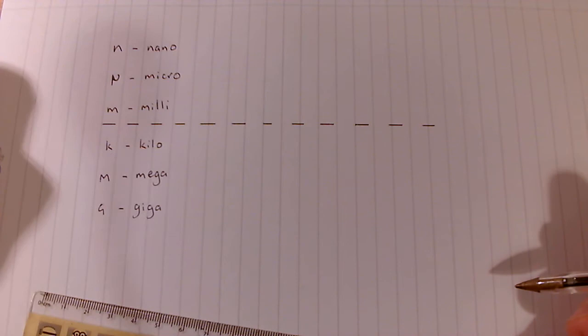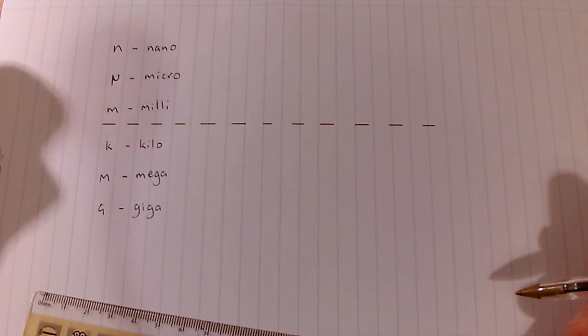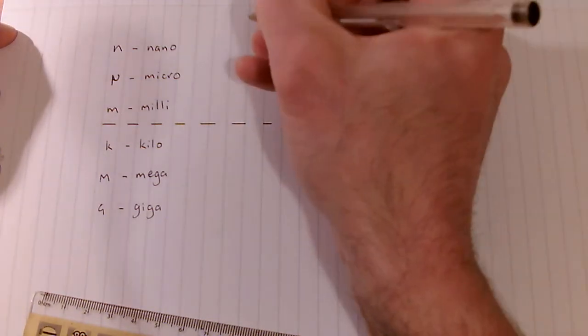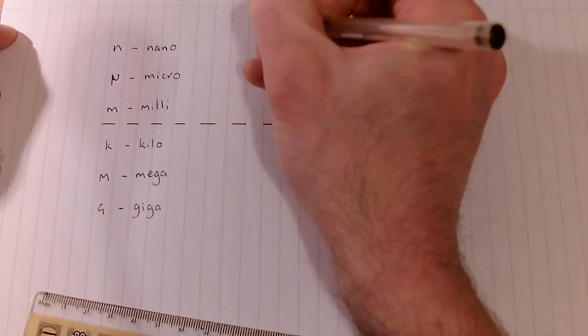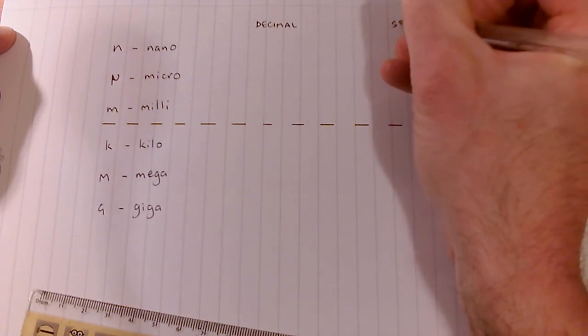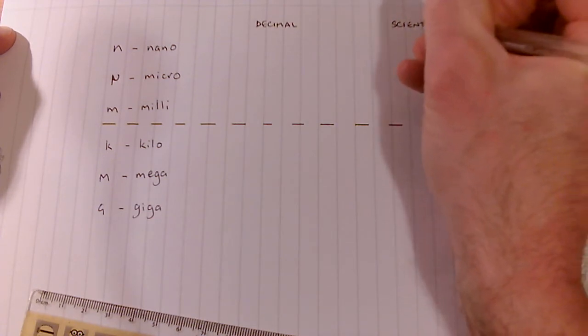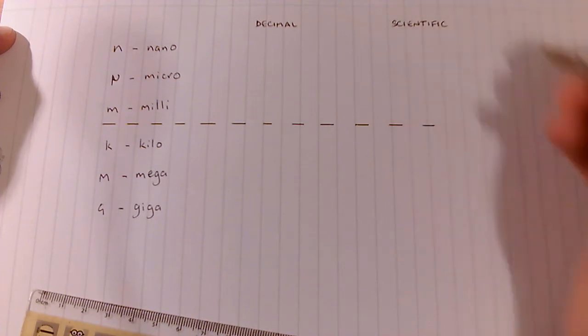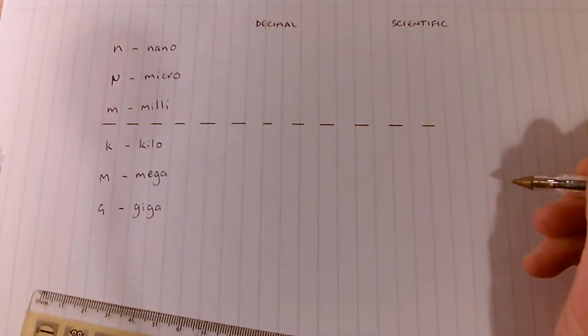Now we can express these prefixes in terms of decimal and scientific notation. So I'm going to put a heading here, decimal and scientific. So there's 2 different ways in which we can express these prefixes.